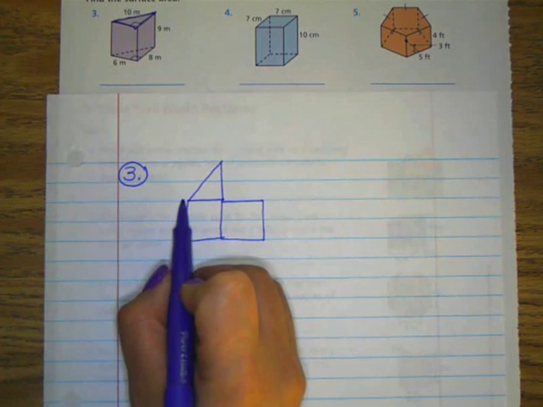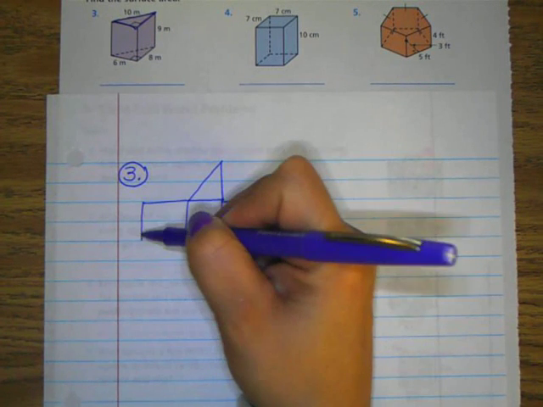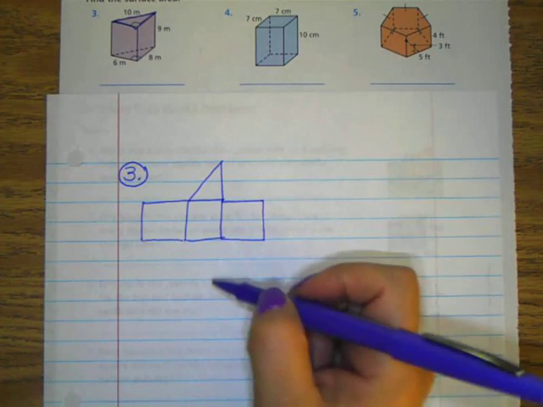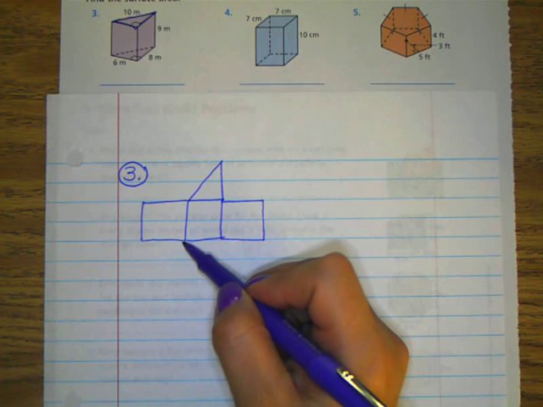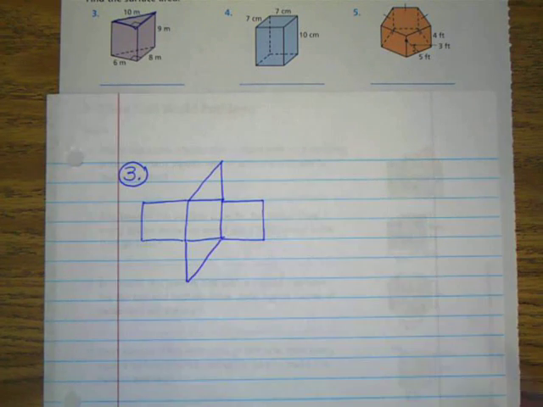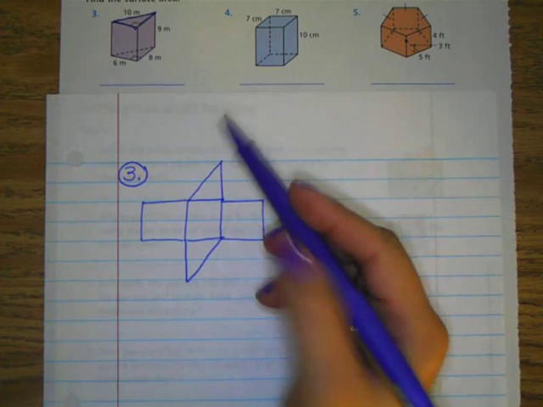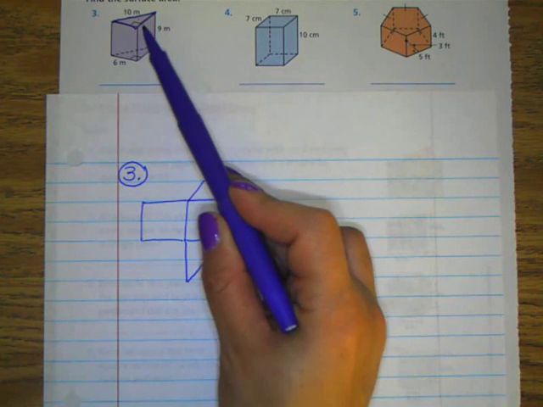And I'd have my other triangle, something like that. So I know I need to have a total of 1, 2, 3, 4, 5. So I should have 5 shapes that I'm finding the surface area of.